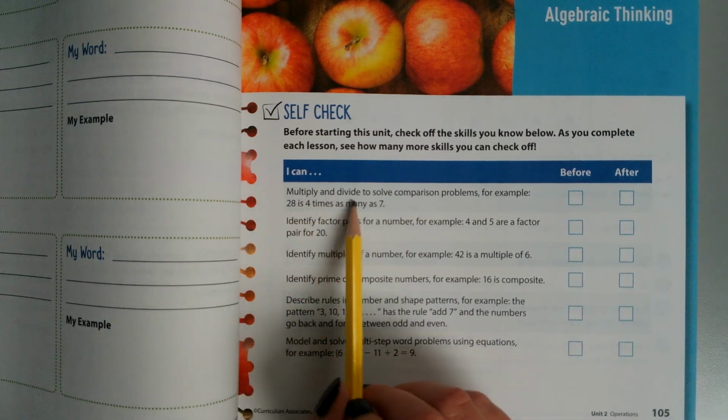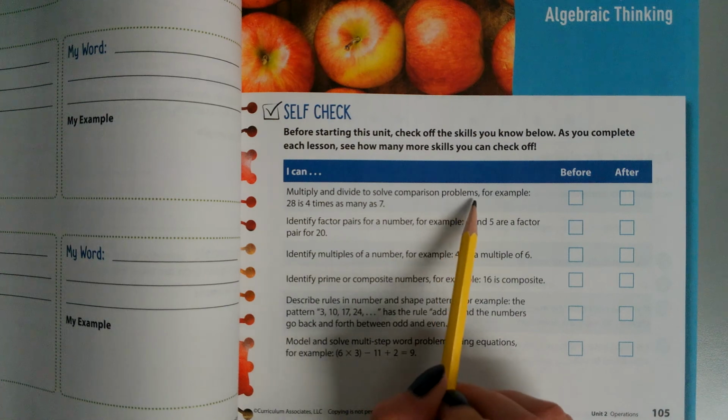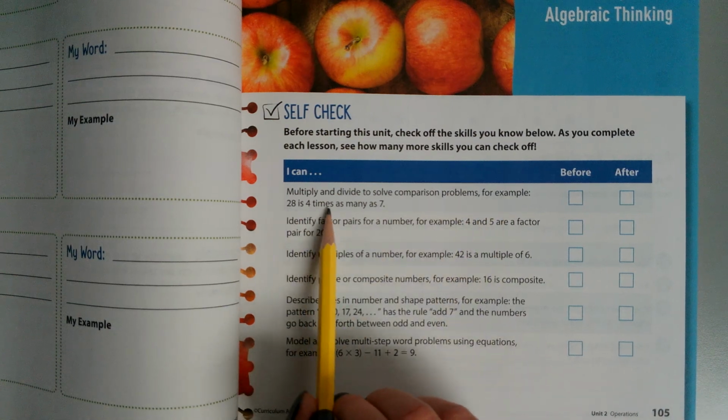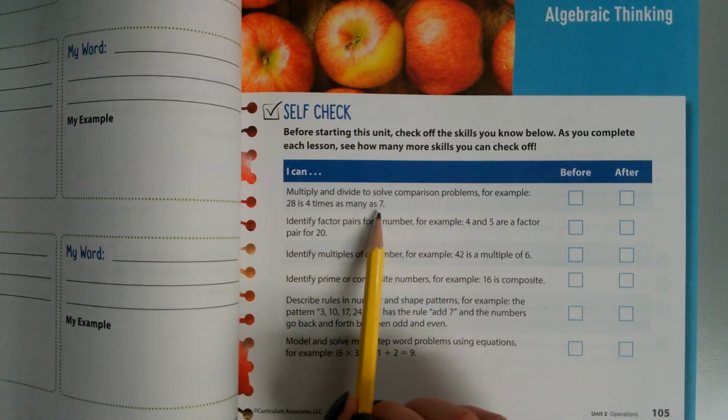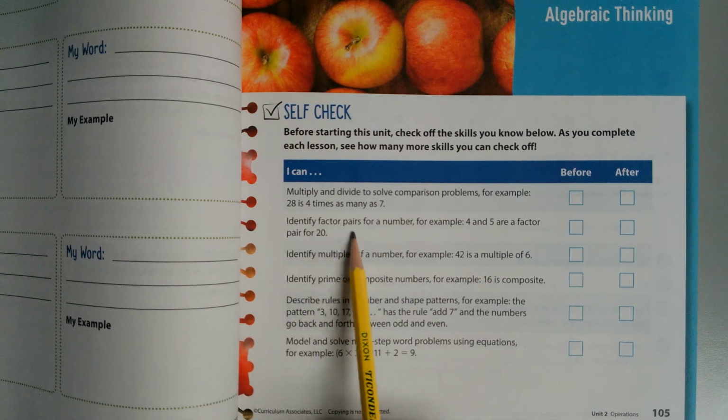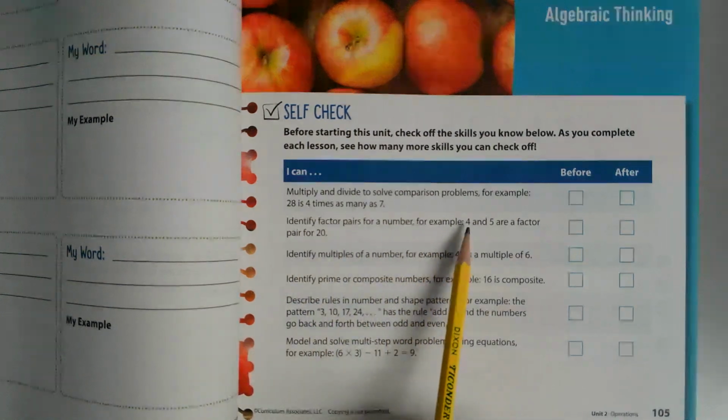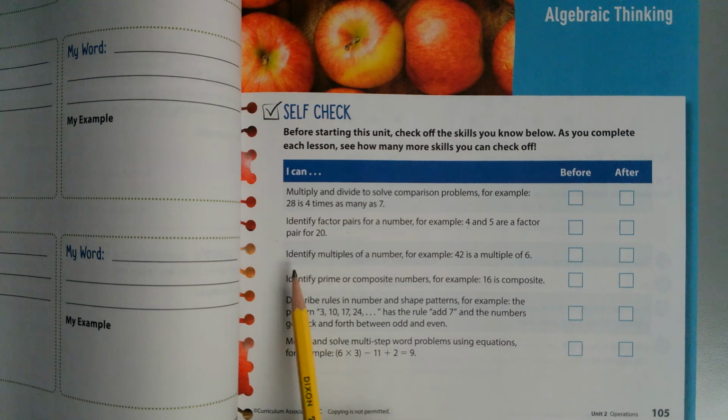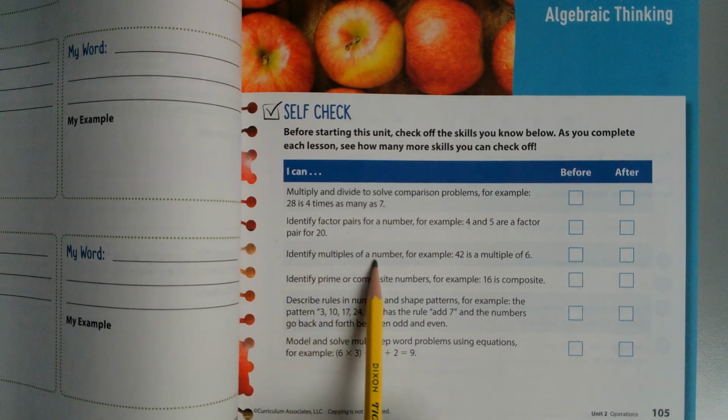Can you multiply and divide to solve comparison problems? For example, 28 is 4 times as many as 7. Identify factor pairs for a number. For example, 4 and 5 are a factor pair for 20. Identify multiples of a number. For example, 42 is a multiple of 6. Identify prime or composite numbers. For example, 16 is composite.